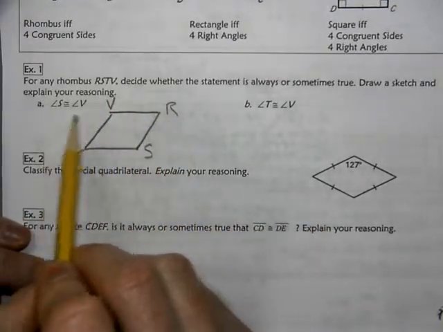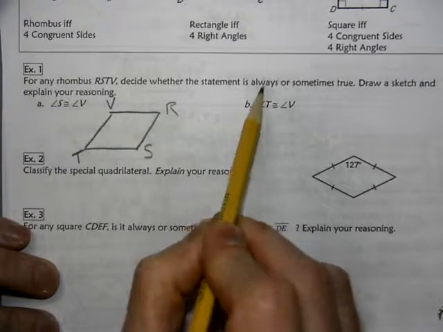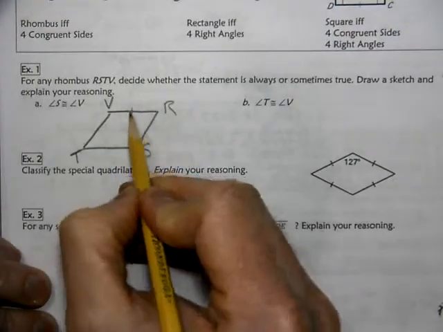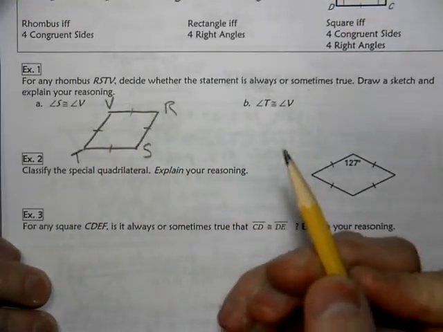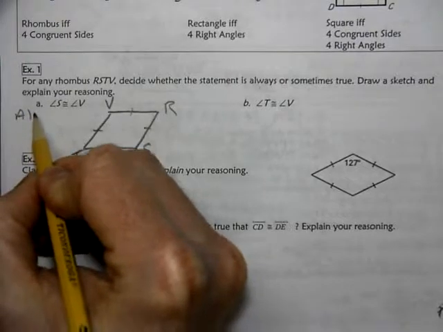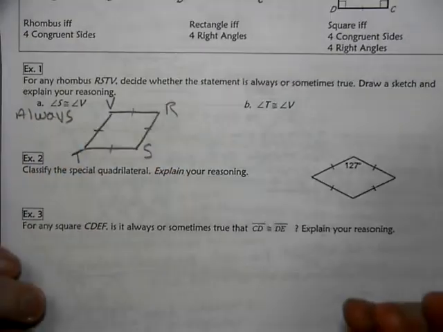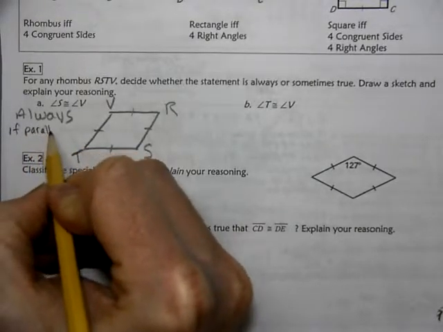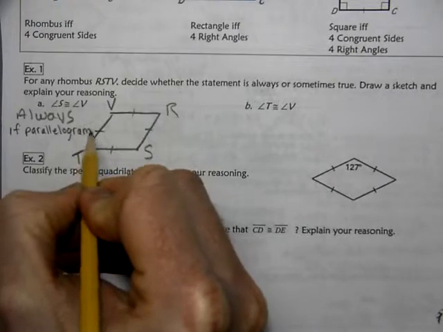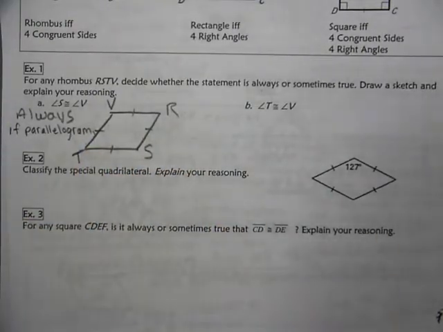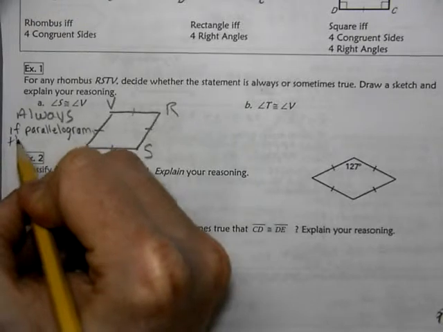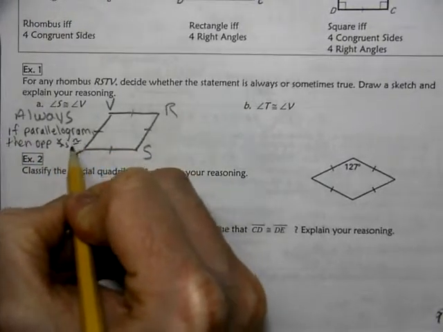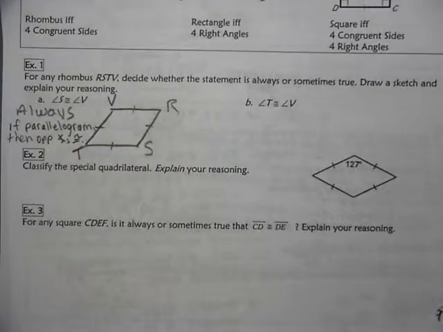Now the question is, will S and V always be congruent? Yes. In this case, because a rhombus is a type of parallelogram, we know that opposite angles are always congruent. So if you have a parallelogram, which a rhombus is a type of, then opposite angles are congruent. That's always going to be true.